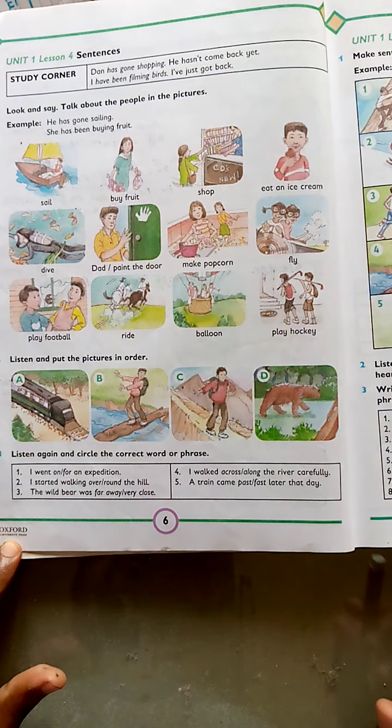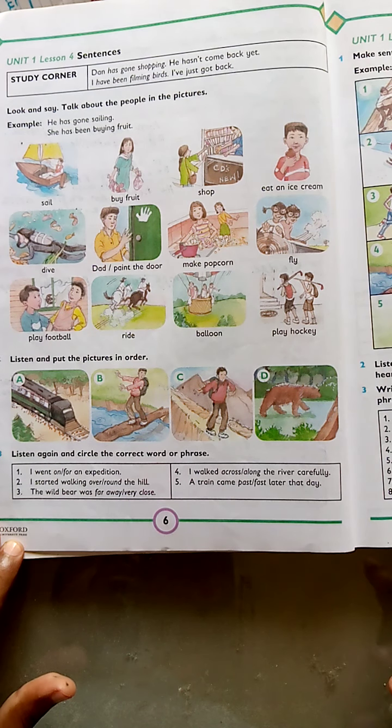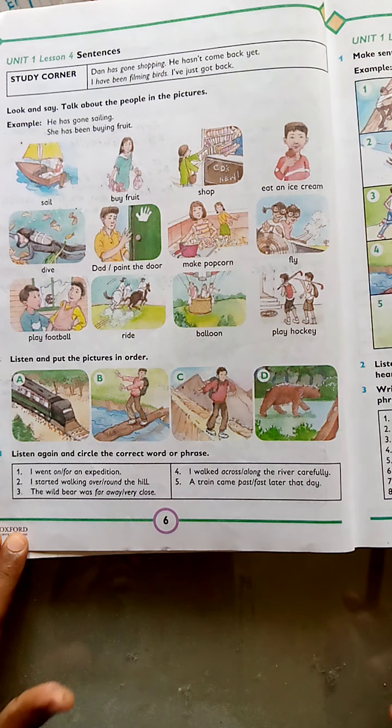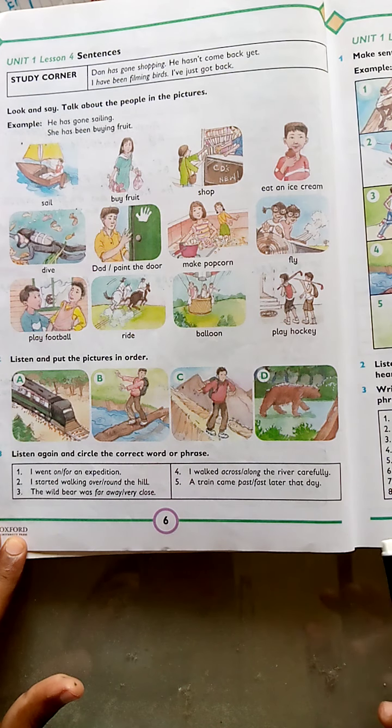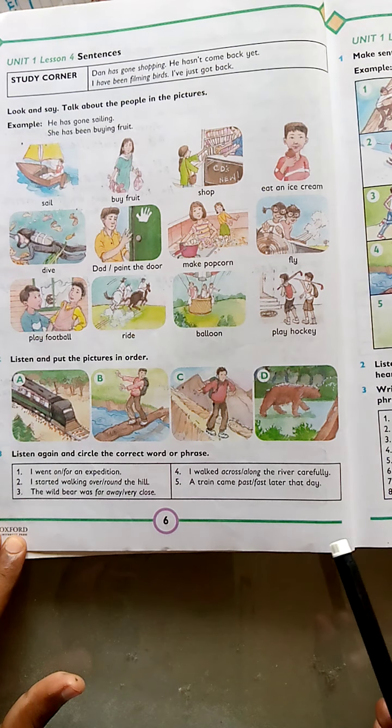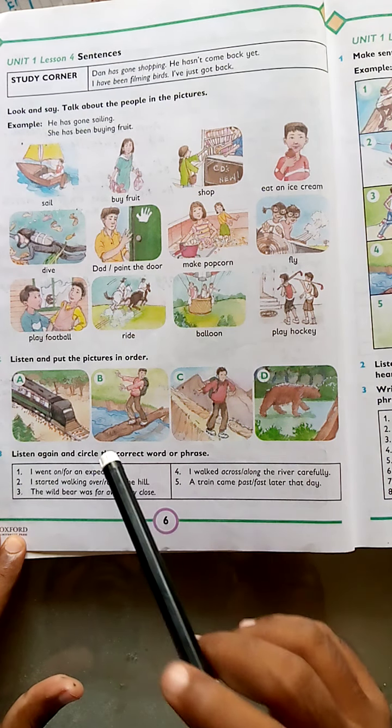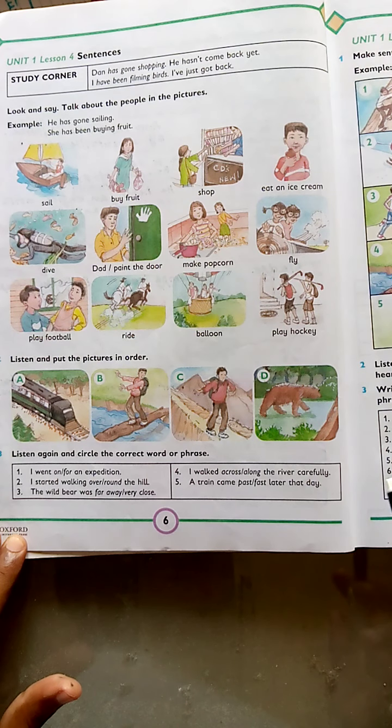This is me again, Umar Farooq Sumro, subject teacher of English OPE Class 5, and I welcome you to our first lecture of lesson number 4, unit number 1. Dear students, as you read 3 lessons in the previous lectures, now we are heading towards lesson number 4 of unit number 1.